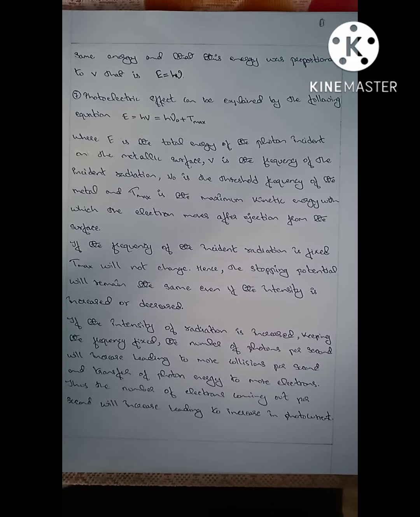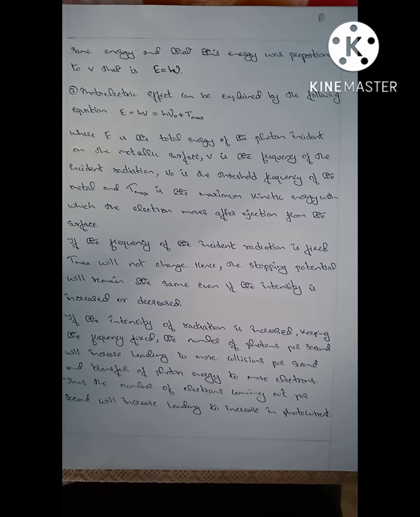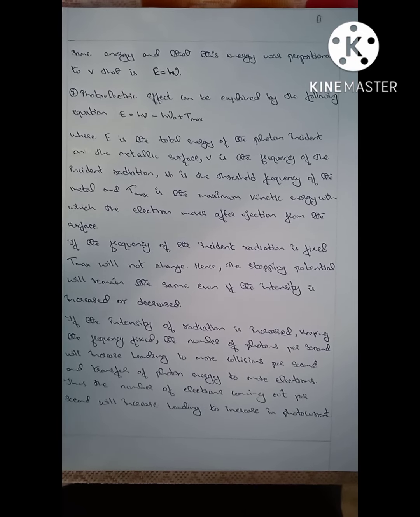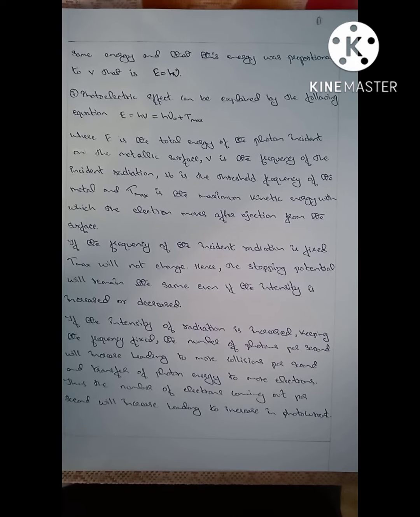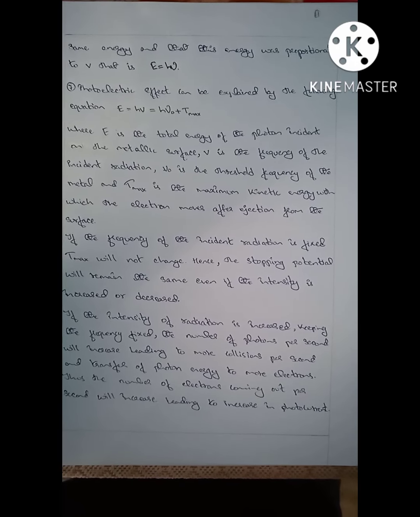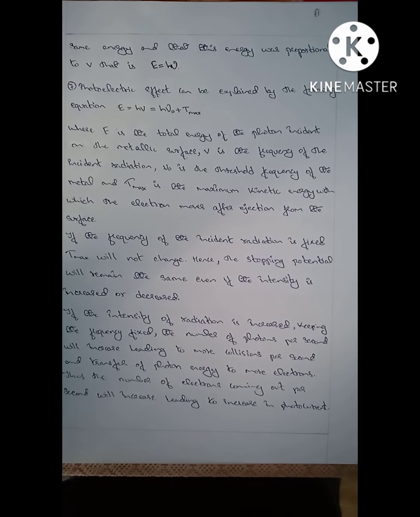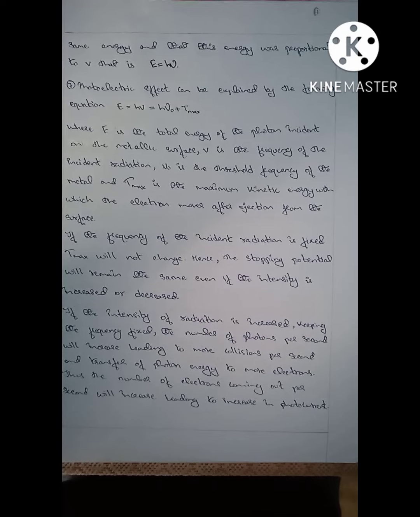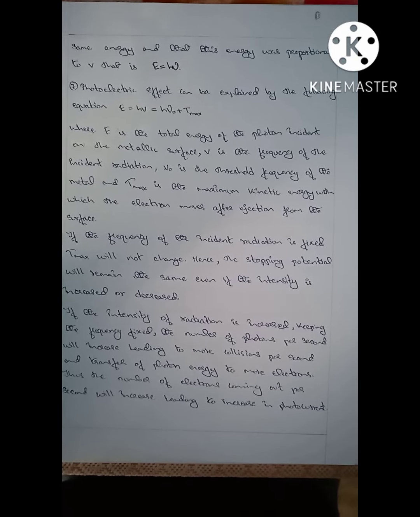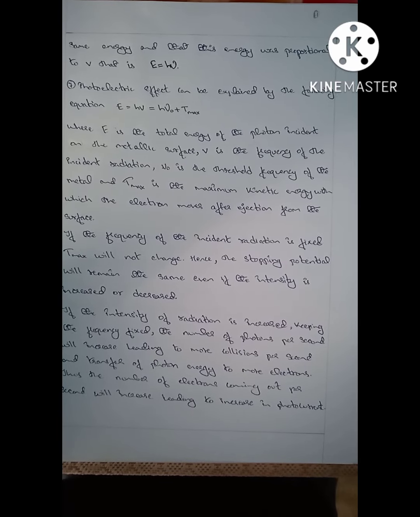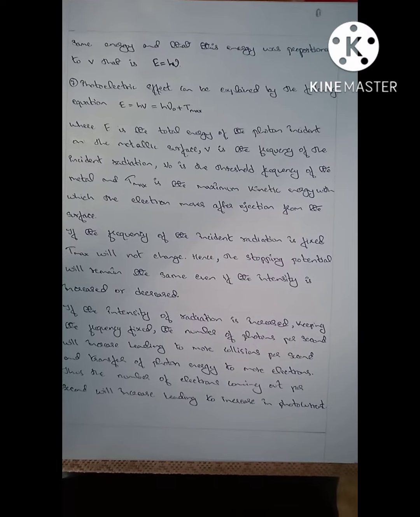If the frequency of the incident radiation is fixed, T max will not change. Hence, the stopping potential will remain the same even if the intensity is increased or decreased. If the intensity of radiation is increased, keeping the frequency fixed, the number of photons per second will increase, leading to more collisions per second and transfer of photon energy to more electrons. Thus, the number of electrons coming out per second will increase, leading to an increase in photocurrent.